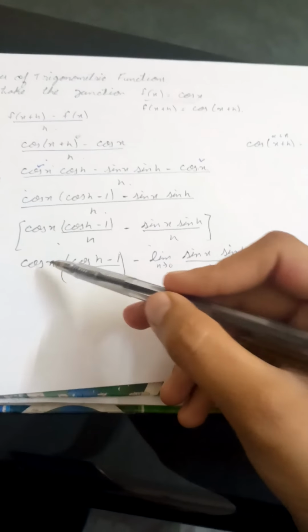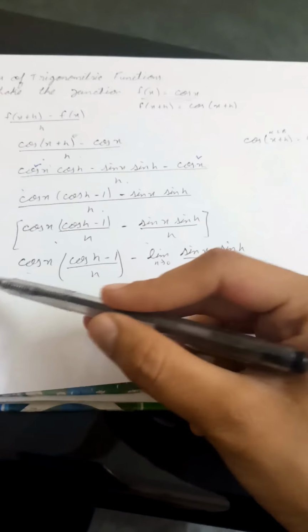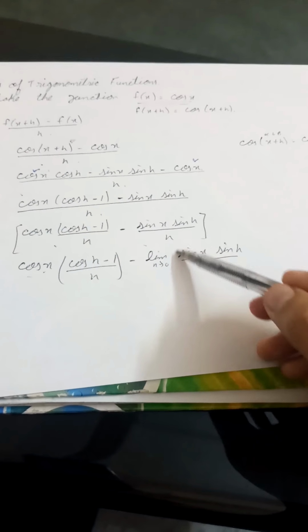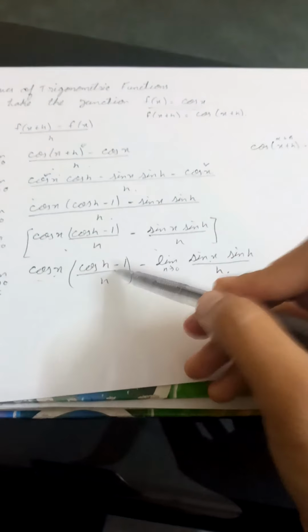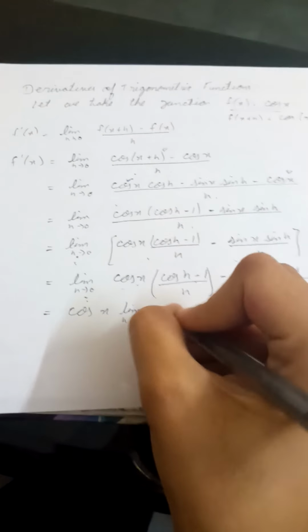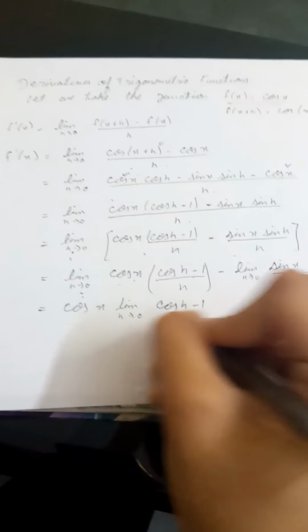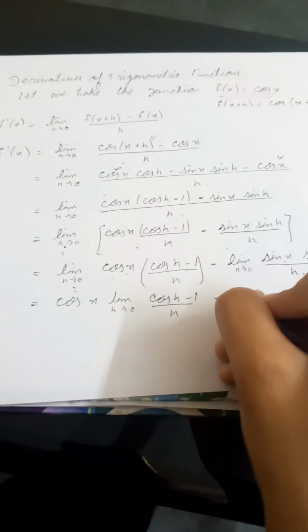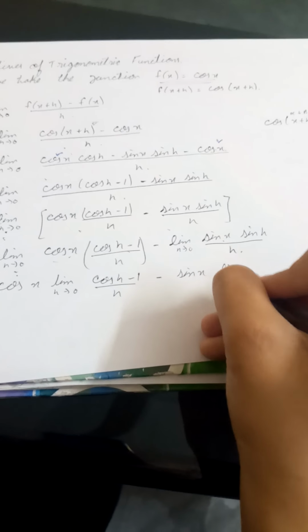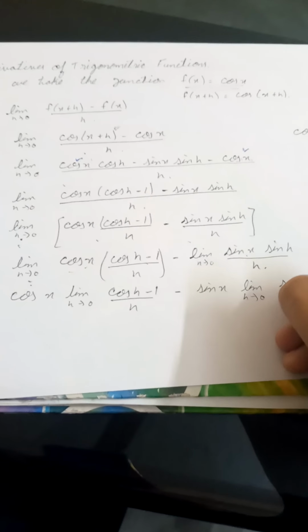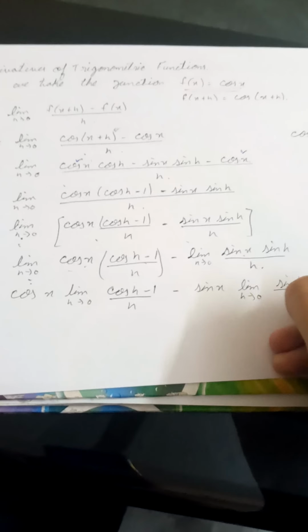See from here that we don't have to apply the limit to cos x and sin x, because these are functions of x and the limit is to h. So I can write it like this: cos x times limit h tends to 0 of cos h minus 1 over h, minus sin x times limit h tends to 0 of sin h over h.